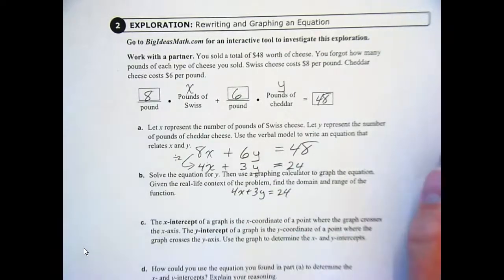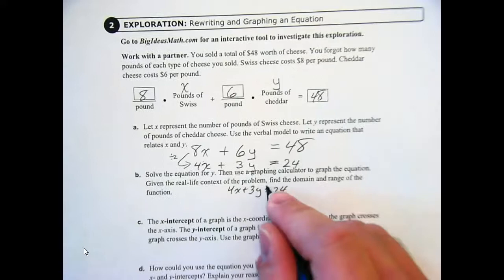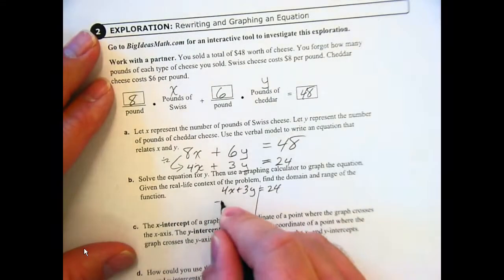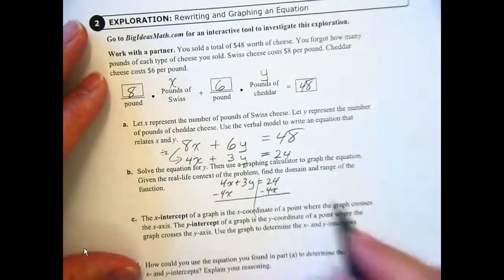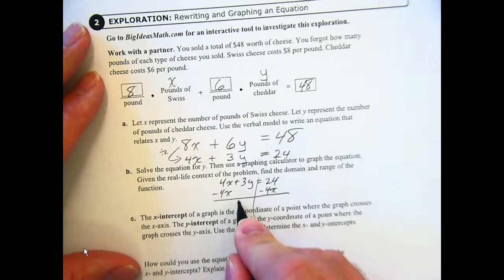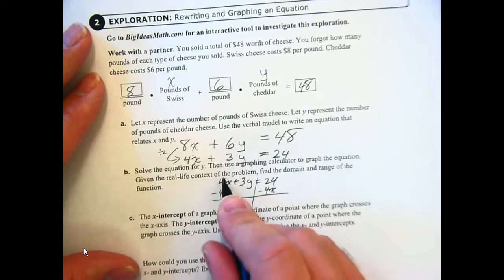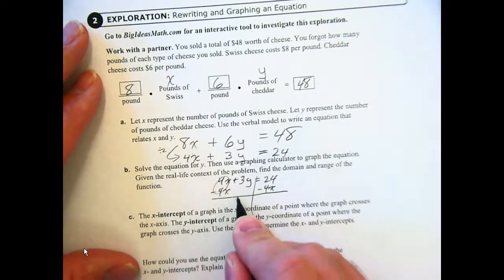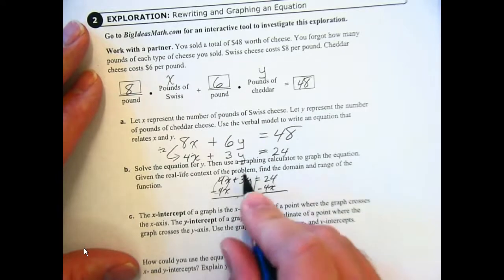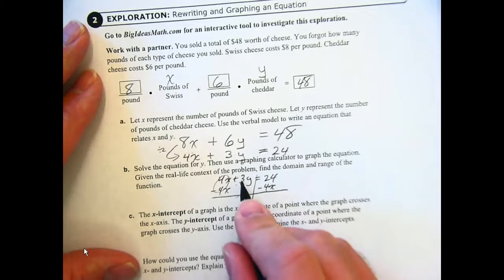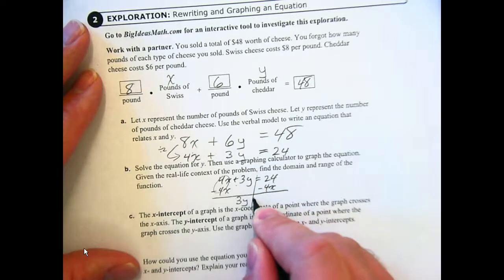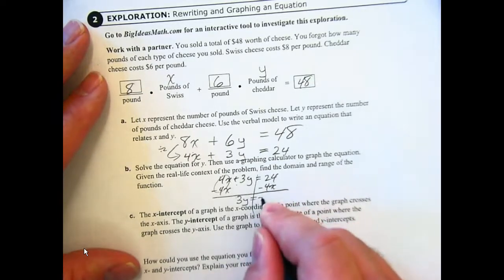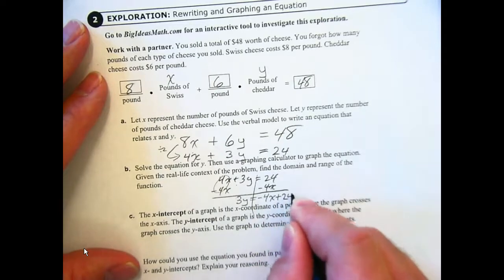And now if I'm solving for y, what's the first thing I want to get rid of? I want to move the 4x. Okay, when I subtract 4x from both sides, Logan, what am I left with here? I'm left with 0x and how many y's? Just 3y, right? On this side, 3y, and 24 minus 4x. How do we write that? We will write it as negative 4x plus 24. You can't put them together.